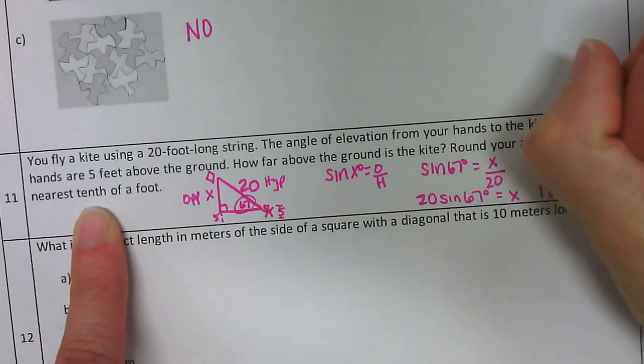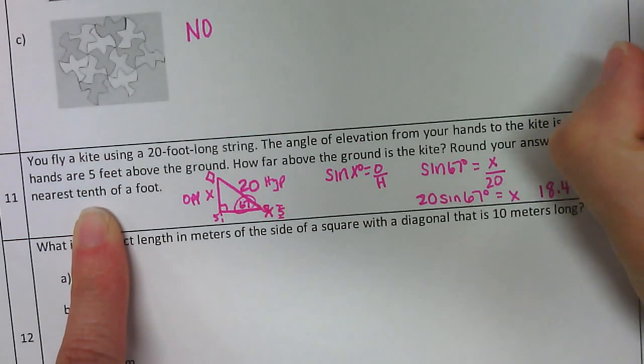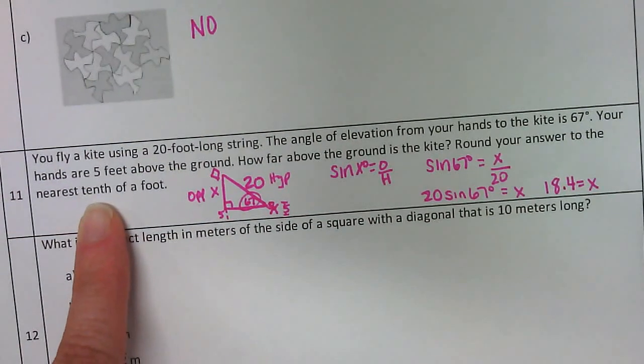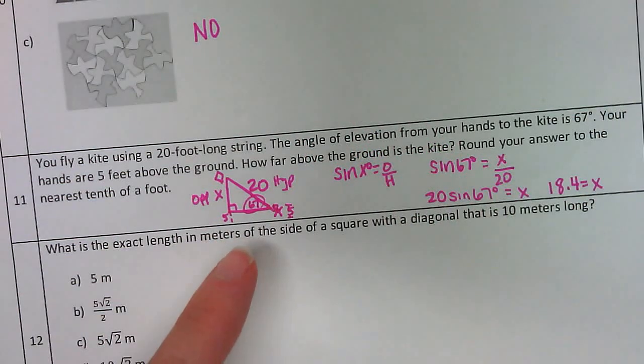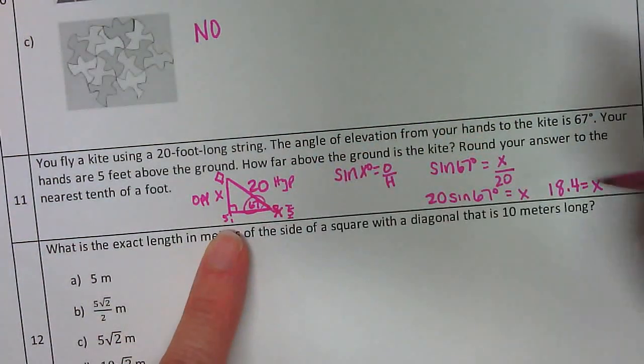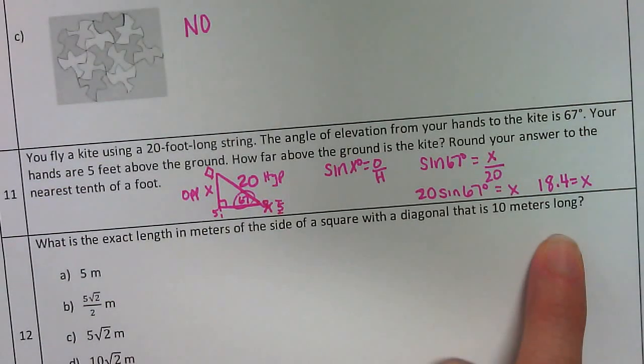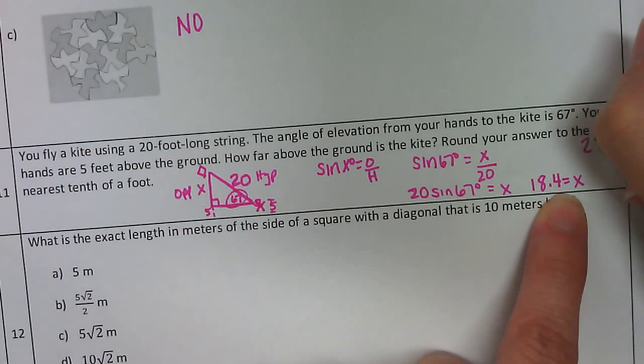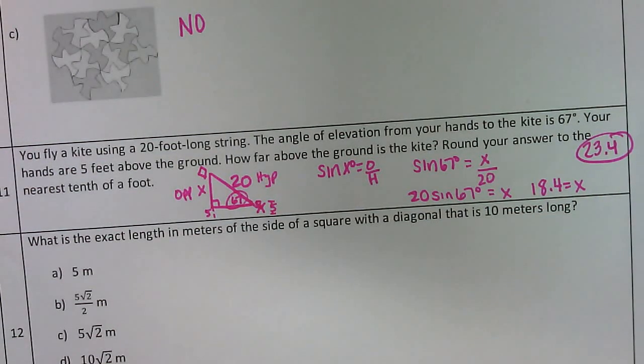So when I type this in my calculator, I get 18.4 for x. Now we have to remember that we are 5 feet off the ground. So I have to add 5 back to this. So 18.4 plus 5 more is going to give me 23.4 for my final answer.